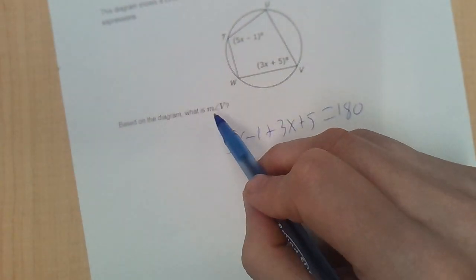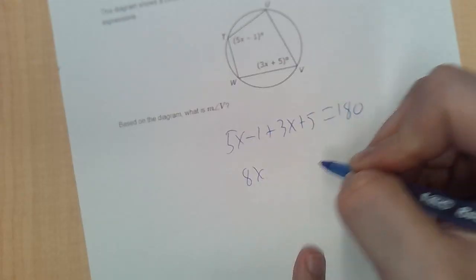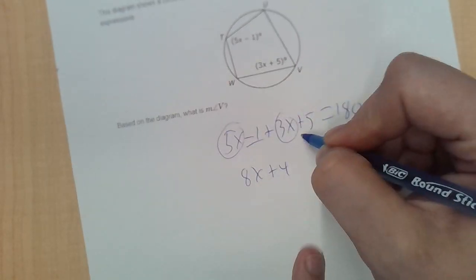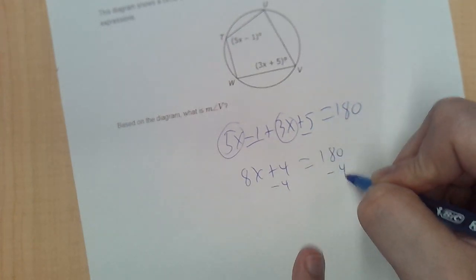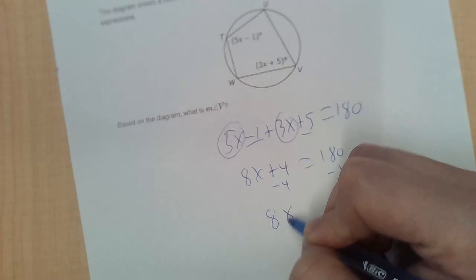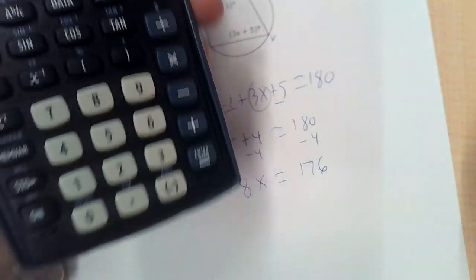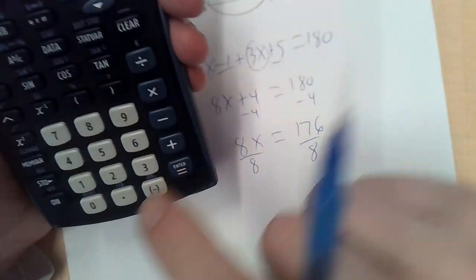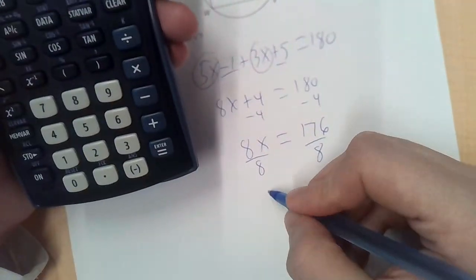It's important to note it's asking us to find angle V, not just x. So we have 8x plus 4, right? Combine those and combine these equals 180. We're going to minus 4 from both sides. So we'll get 8x equals 176. If you got to use the calculator for that, you can. Divide both sides by 8. Okay, so now I'm going to use the calculator. 176 divided by 8, don't feel like doing that at the top of my head, is 22.